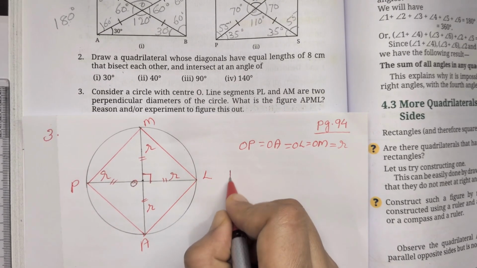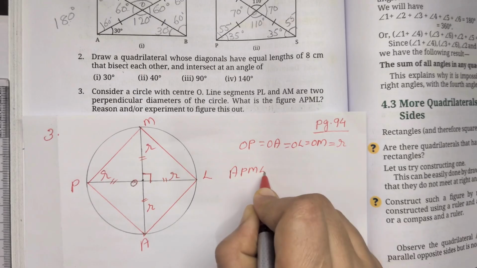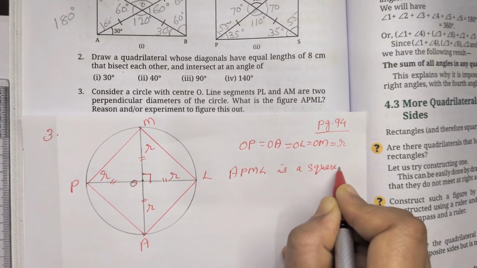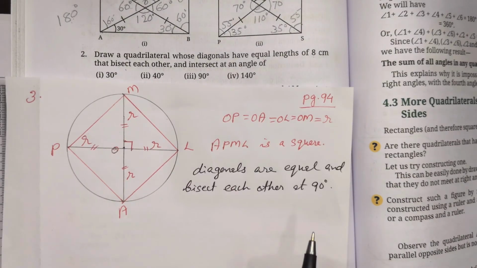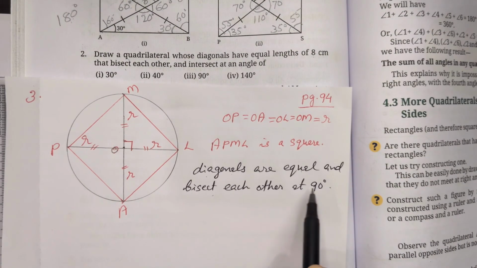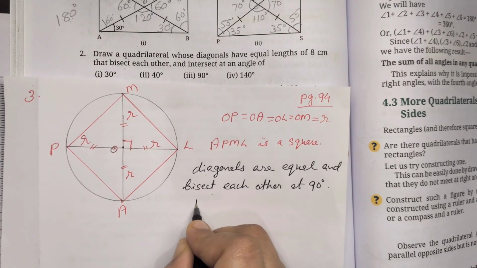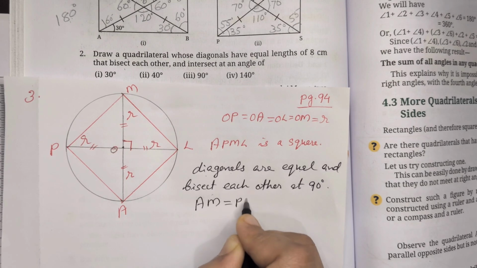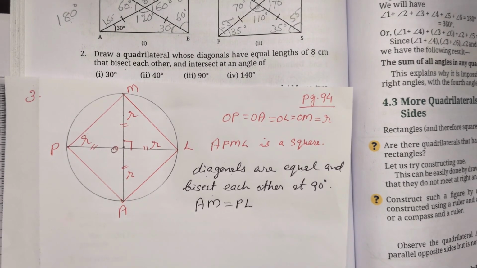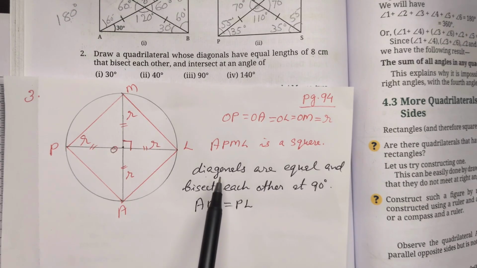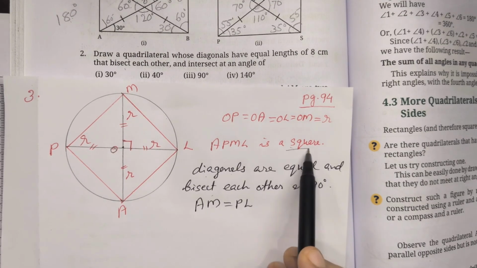Therefore, we can write APML is a square. The reason we can write here: diagonals are equal and bisect each other. Here the diagonal AM is equal to PL. That's the reason. So all the properties of that square are satisfied. Therefore, APML is a square.